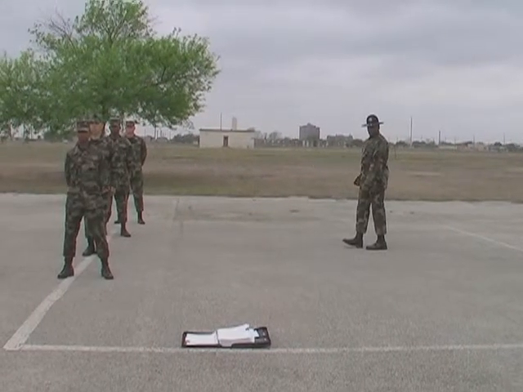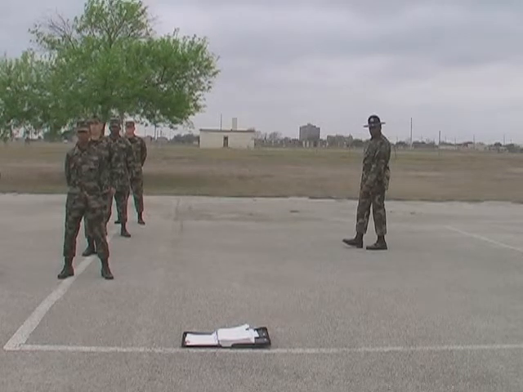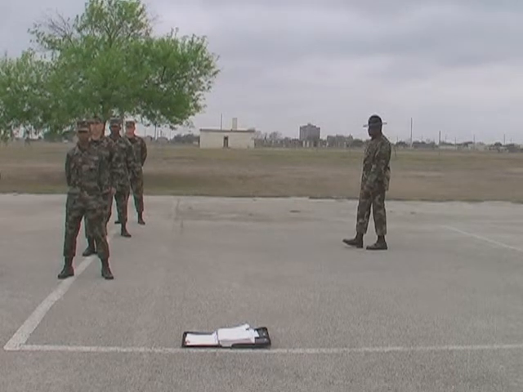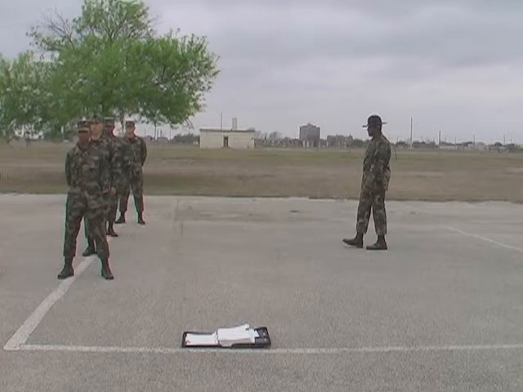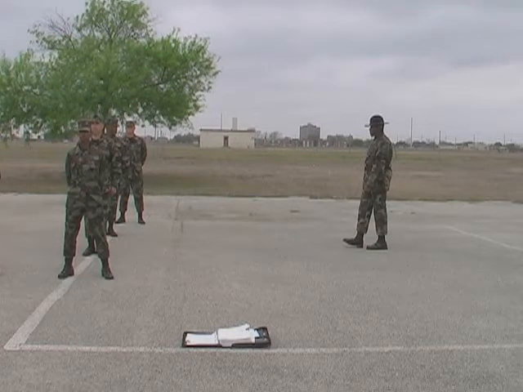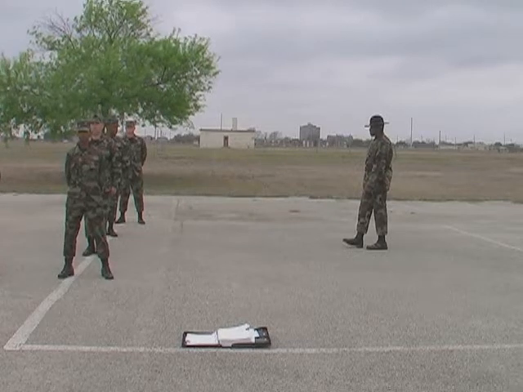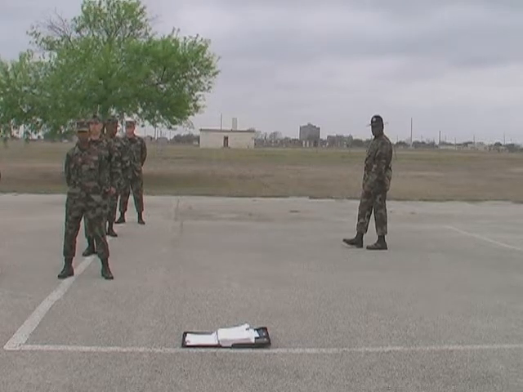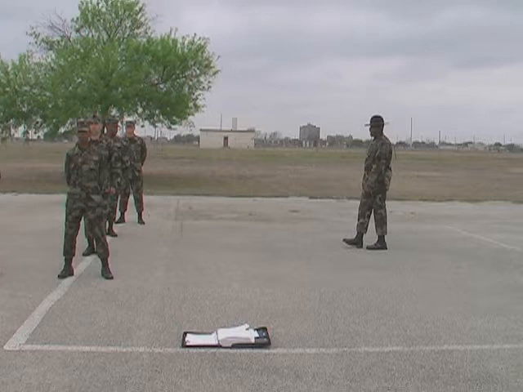Element leader, prior to the inspecting party halting in front of you, you will assume the position of attention. Turn your head and eyes down line and command, "Third element, attention." Third element, attention. Responding to your own commands, you will snap your head and eyes back to the front.